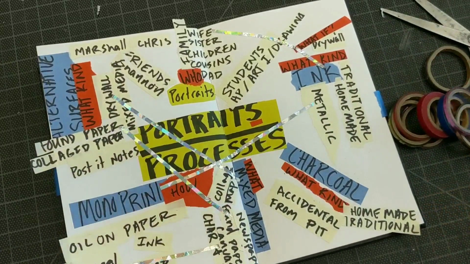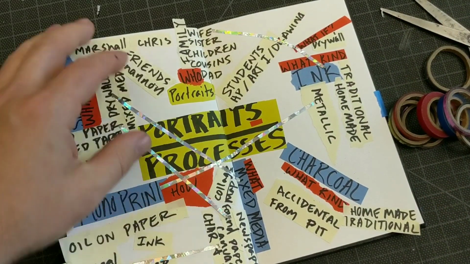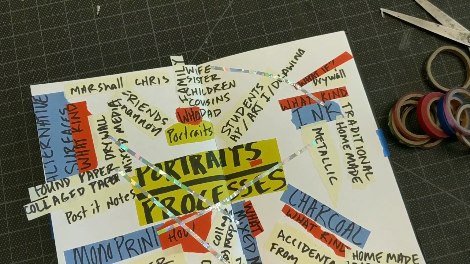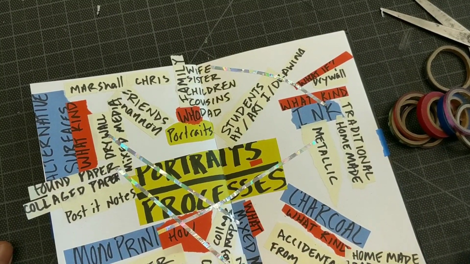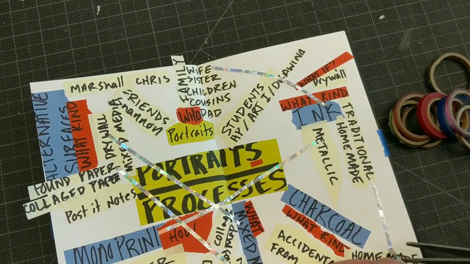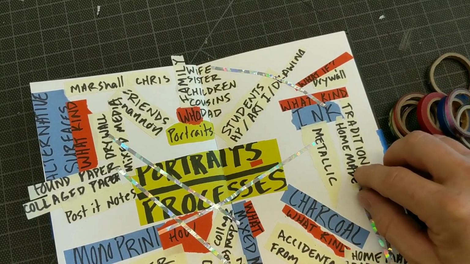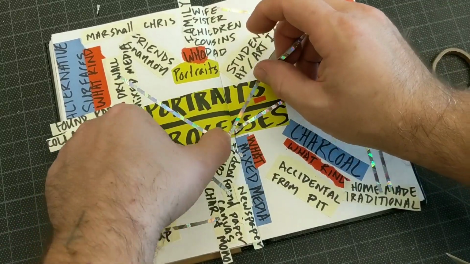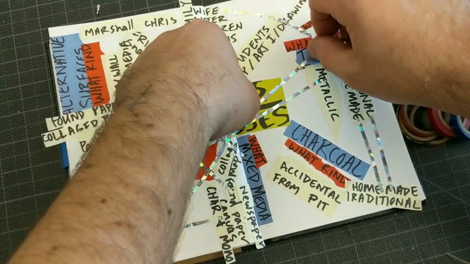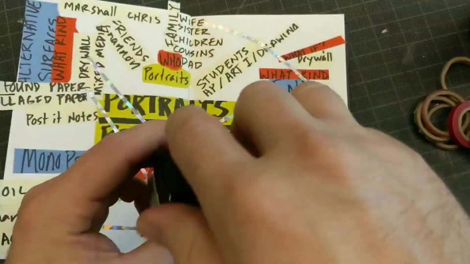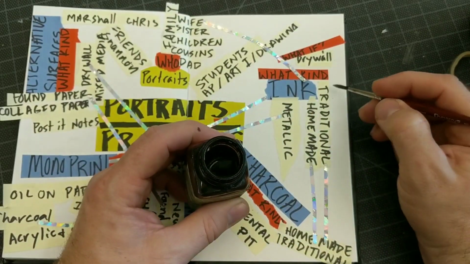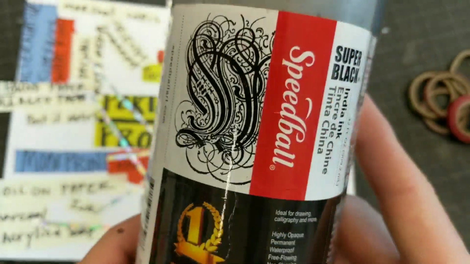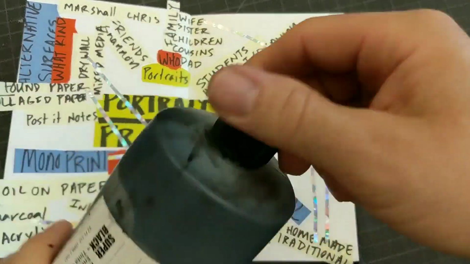The stuff you see me using right now is washi tape. It comes in all different thicknesses and patterns, and I just happen to have some metallic washi tape. You can find this at Hobby Lobby or Michael's, or you can order it online. But I started connecting ideas all the way across the paper, and just whatever it takes to connect your ideas and to put some ideas down.